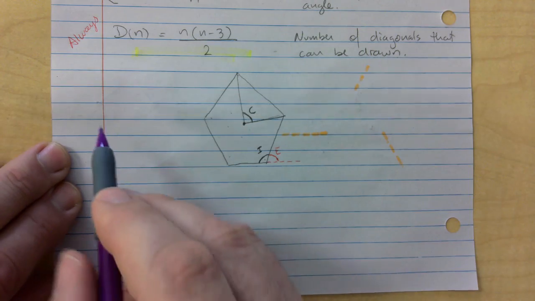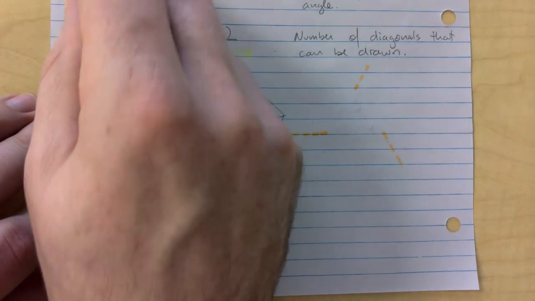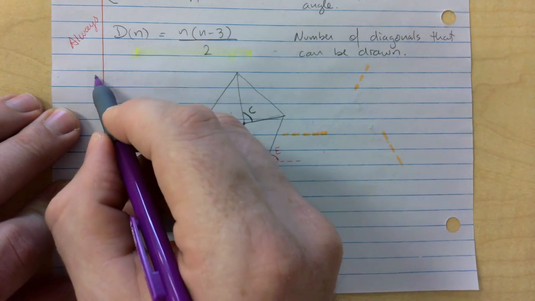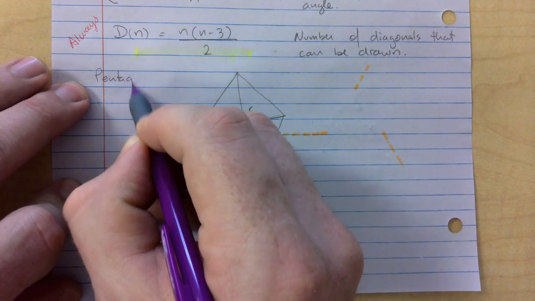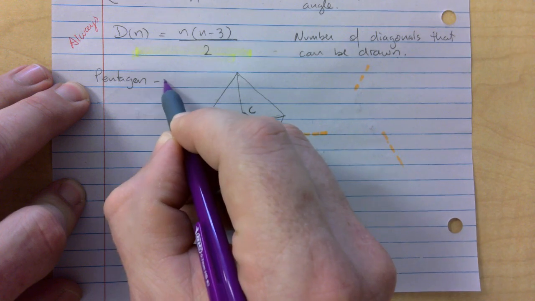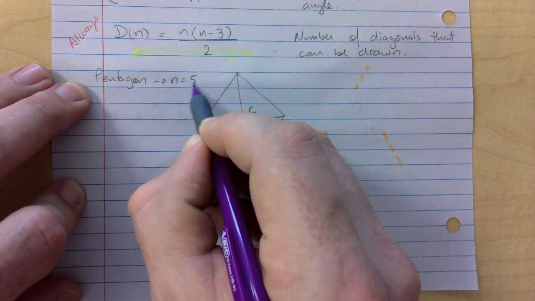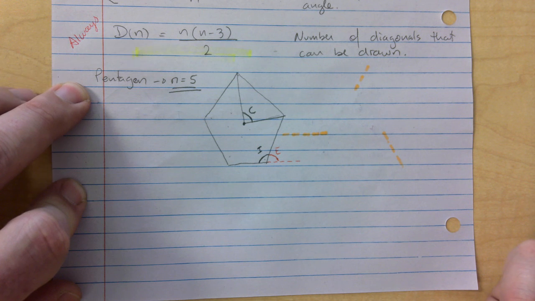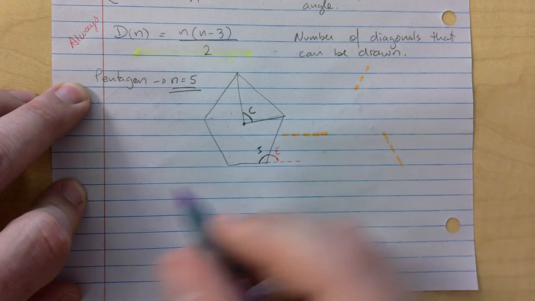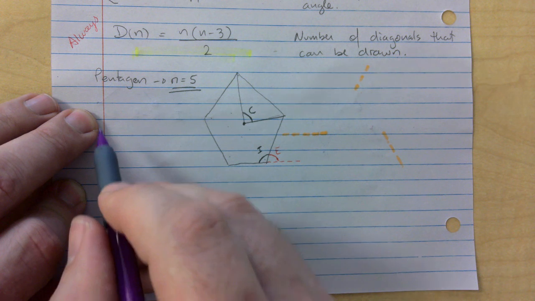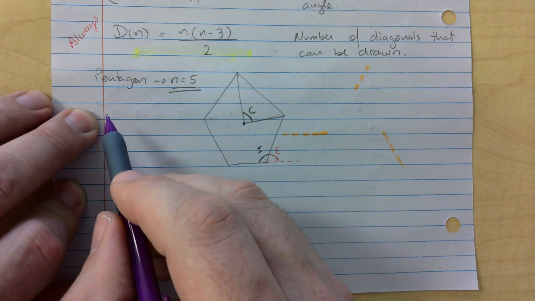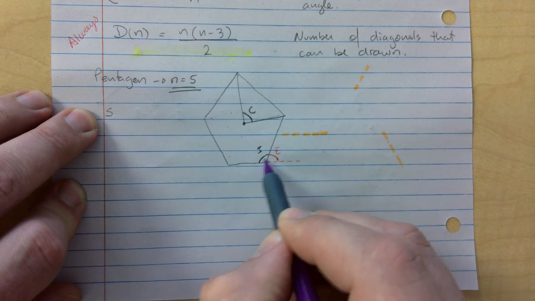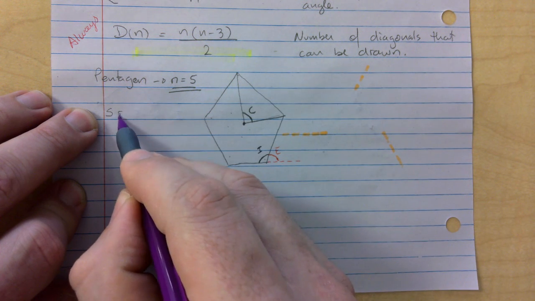And let's try to apply all these 5 formulas with this one. Pentagon, that means that n is equal to 5. Okay, you just count it. The name says it all, but I will give you the names and the number of sides later. That'll be tomorrow. And so sum, you want to know the sum of all interior angles in this pentagon.